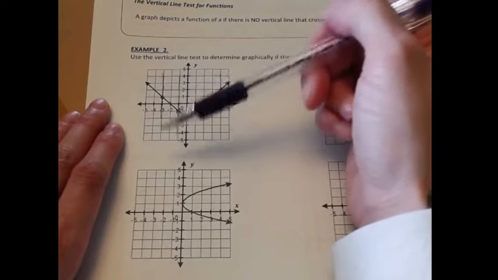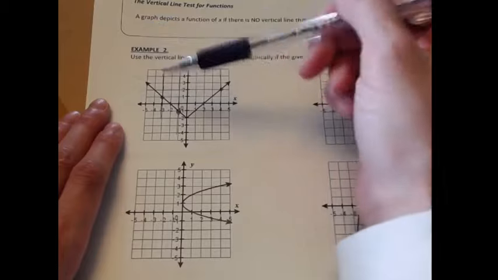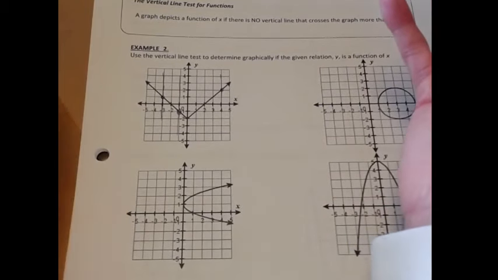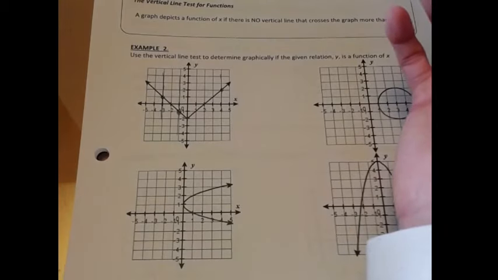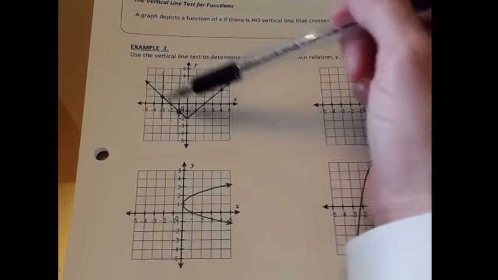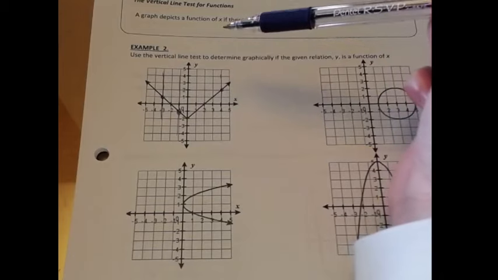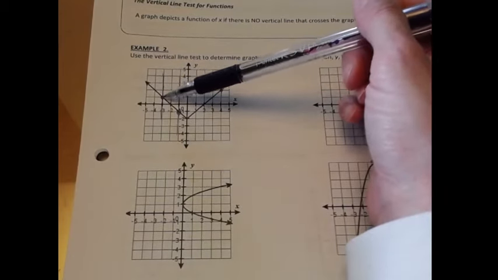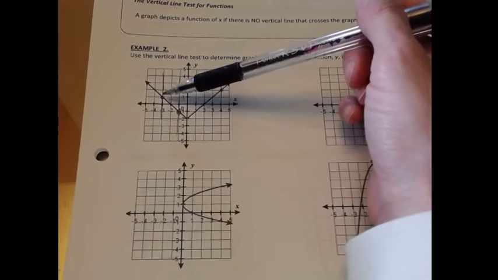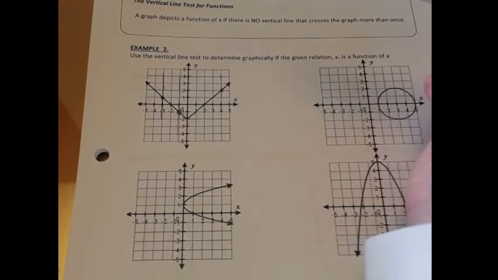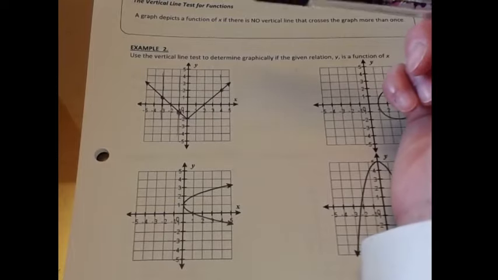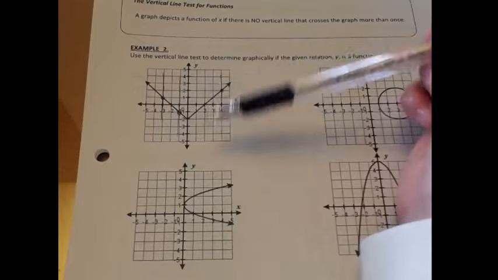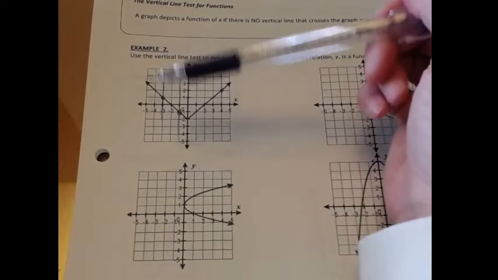This is an easy way, instead of listing all of the points on our relation and then determining whether or not it's a function. Can you imagine listing all of the points on this particular relation? No, that would be crazy. Because we do have (-3, 1), but we also have (-2.9, whatever that other value might be). That's going to be pretty crazy. So we use the vertical line test to visually check whether or not our graph is a function.